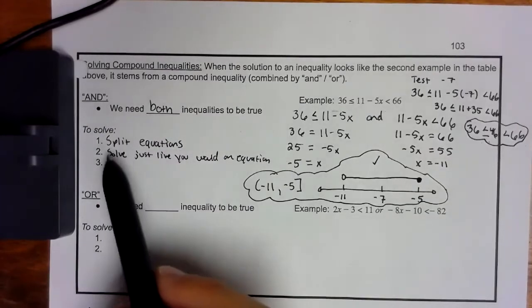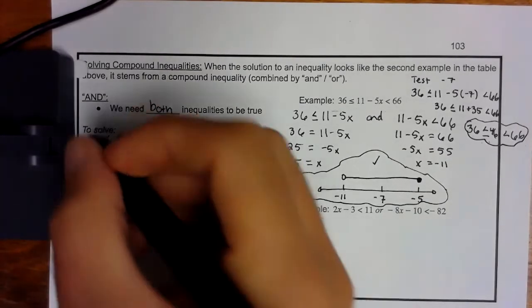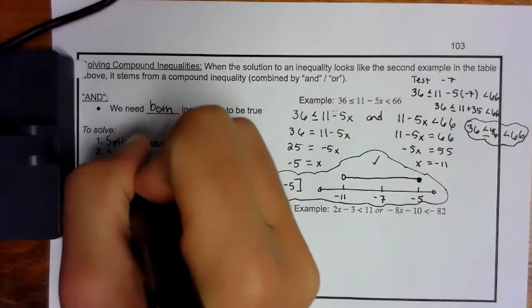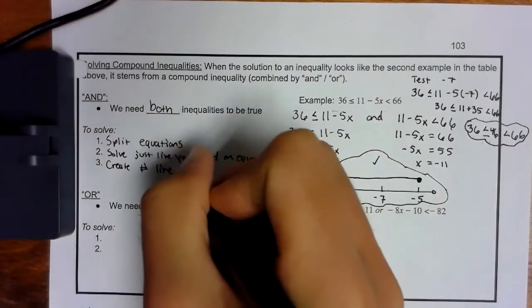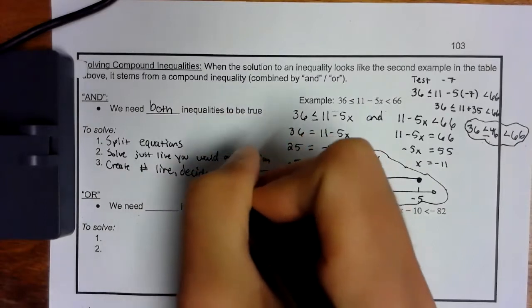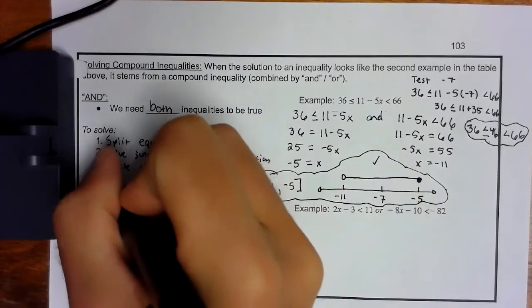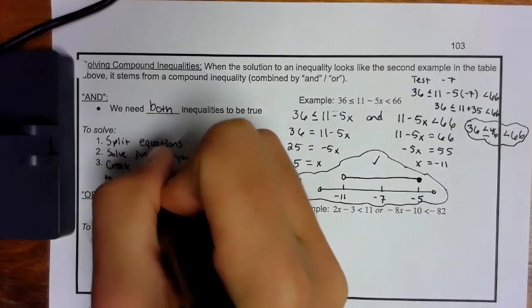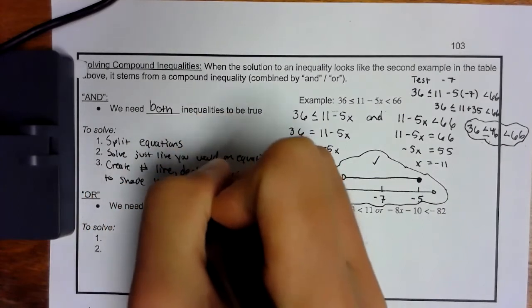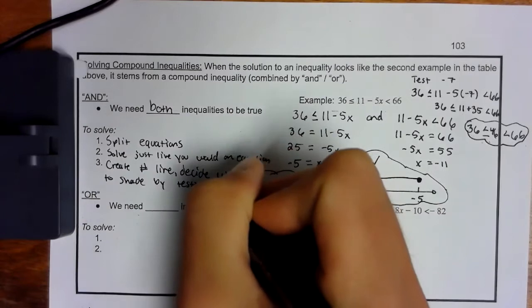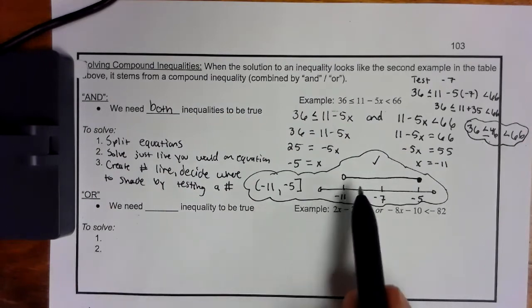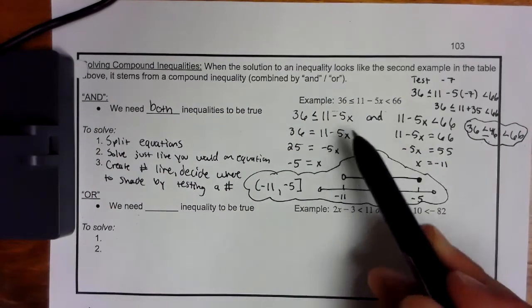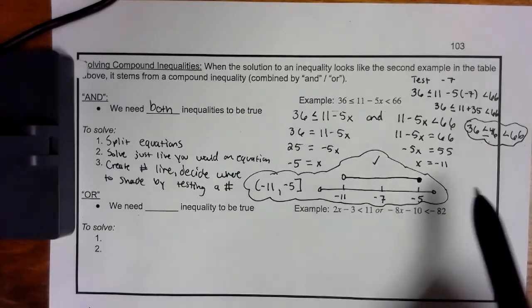So we're going to split equations, solve just like you would an equation, create a number line, and then decide where to shade by testing a number. Now, in this example, I tested a number that was in the middle of the two anchor points. Doesn't necessarily need to be that, but I know, again, if it's true, I'm going to connect them. If it's false, I would shade away.